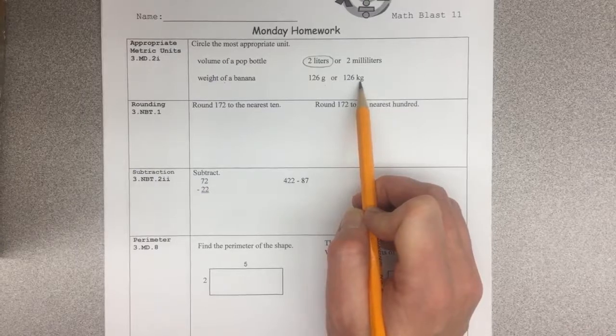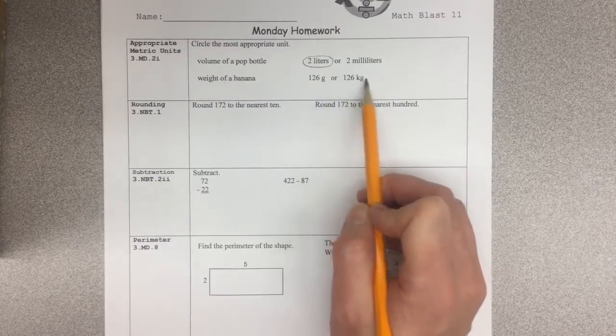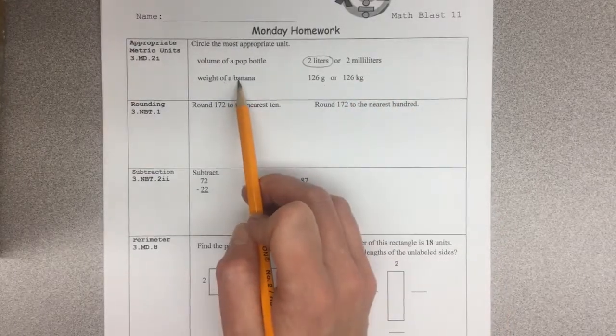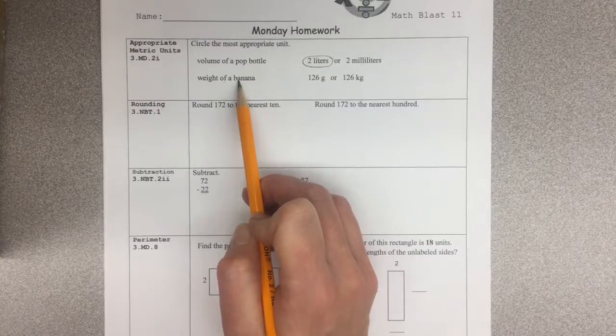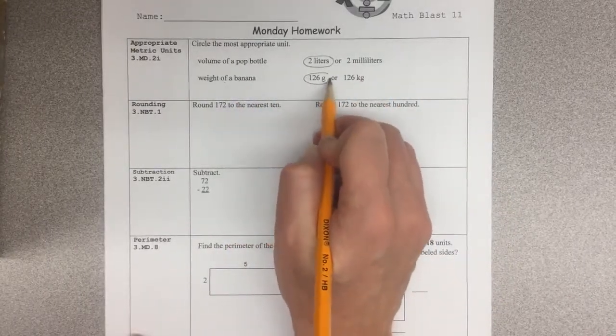I can visualize a kilogram as a textbook. 126 books stacked together would probably be way too much for the weight of a banana. That would be one very heavy banana. So we are going to go with 126 grams.